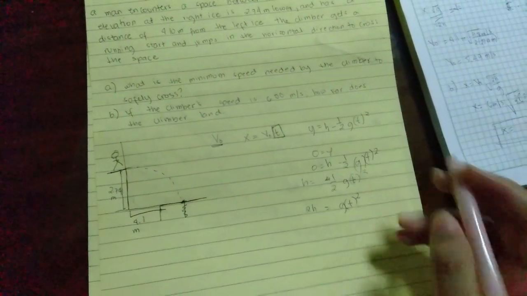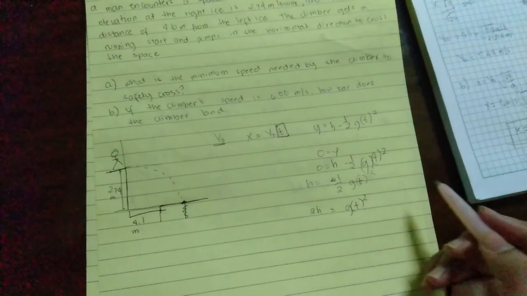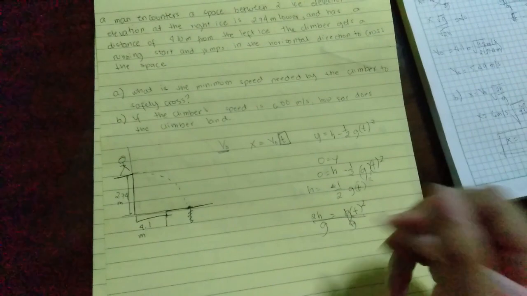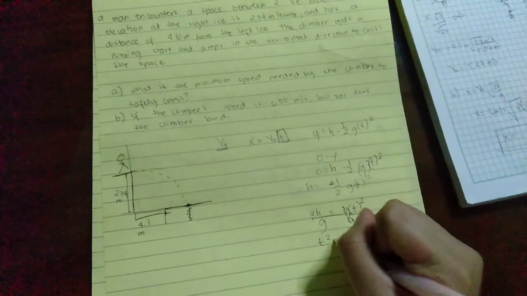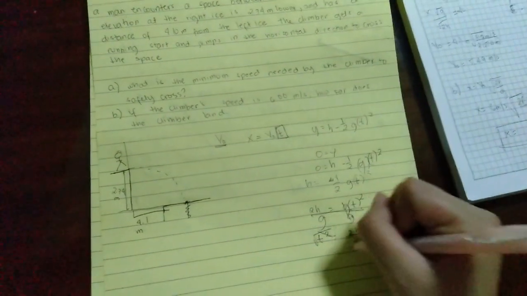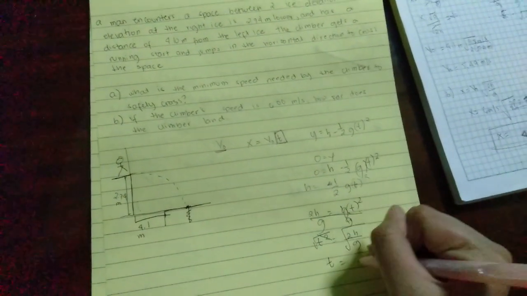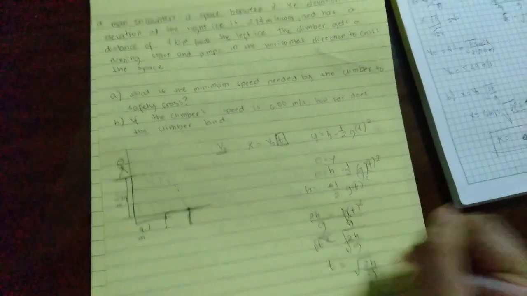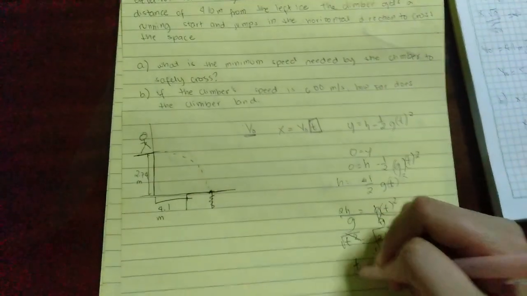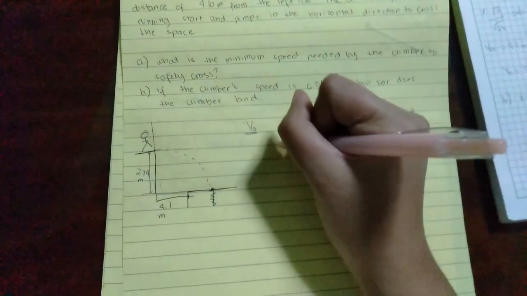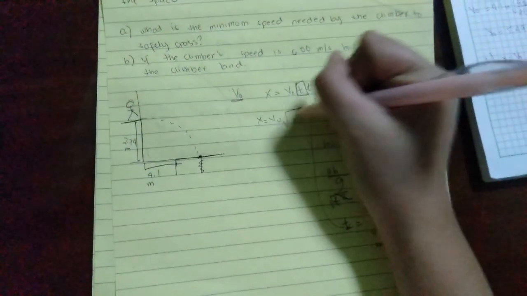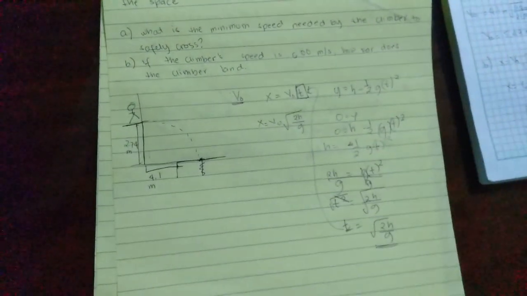Since ang kailangan natin is yung t, we're going to divide both sides by g. Tanggalin natin ang g. And we're gonna get t squared is equal to 2h over gravity. And since squared siya, get the square root. T is equal to square root of 2h over g. Now, pwede na natin i-substitute yung t para dito. This will become x is equal to initial velocity times square root of 2h over g.